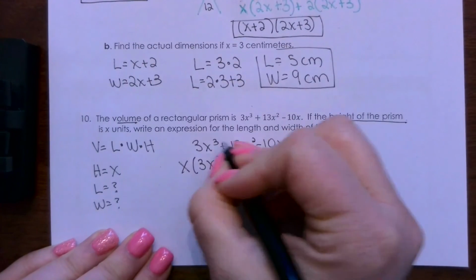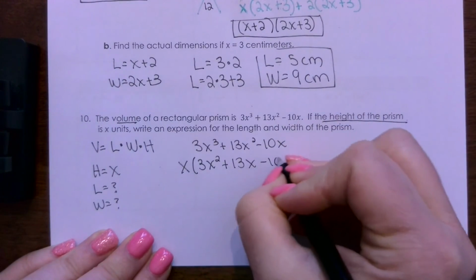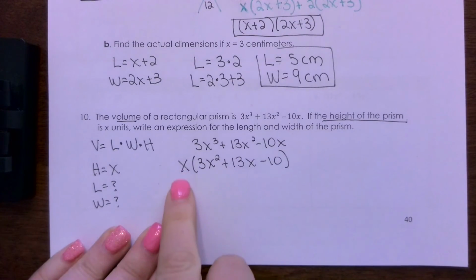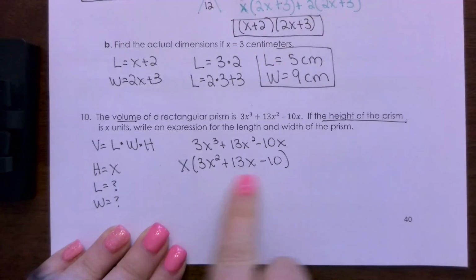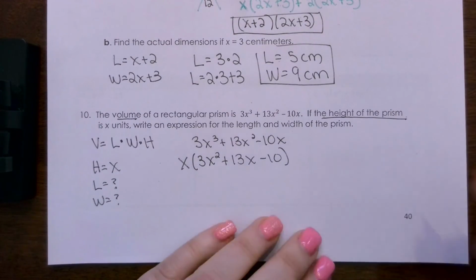So I've got 3x squared, 3 minus 1, 13x minus 10. So now here's my height. I'm looking to find the other two factors that will multiply to get my volume.